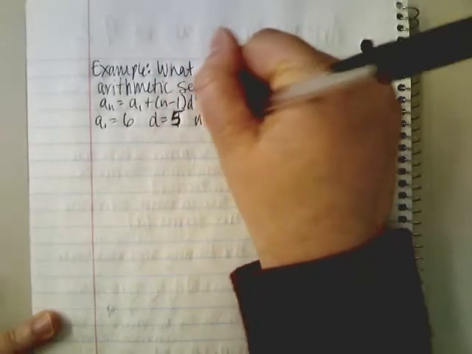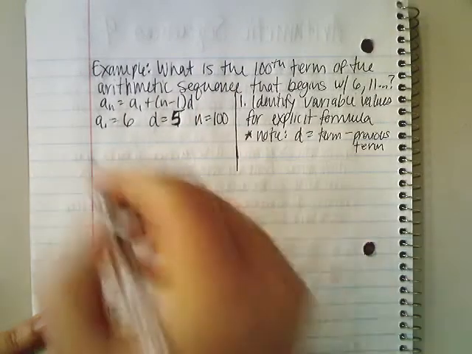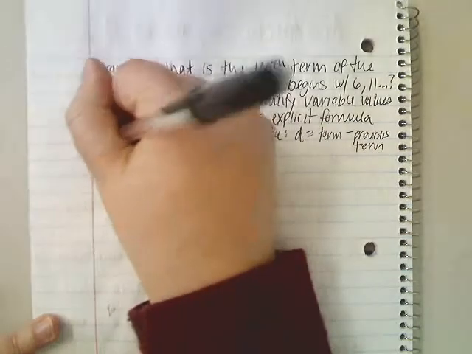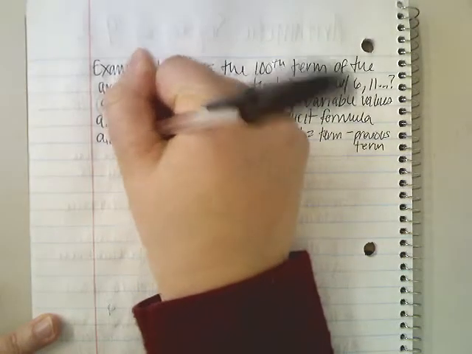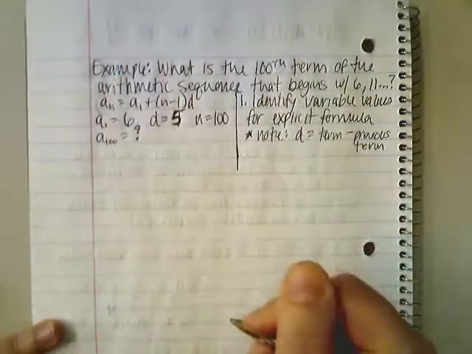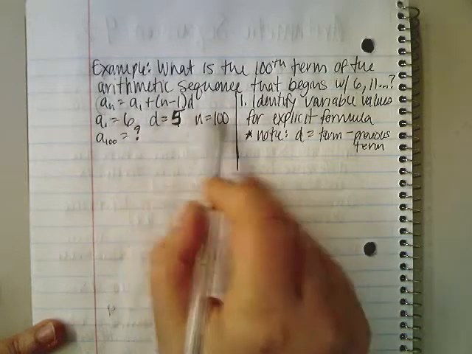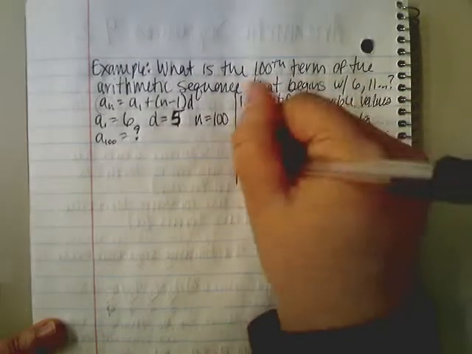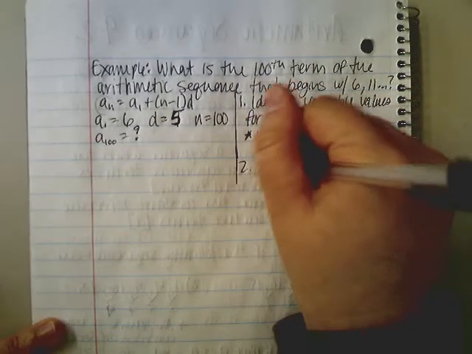Since I'm looking for the 100th term, I know n is going to be equal to 100. And I'm solving for the value of the 100th term, so a sub 100 is what we are solving for. So now I can just plug all these values into my formula and solve it out. So step 2, we're going to substitute into the formula.